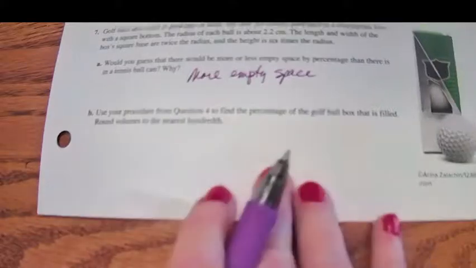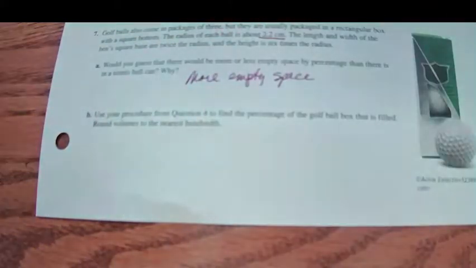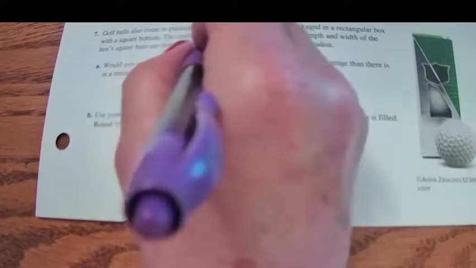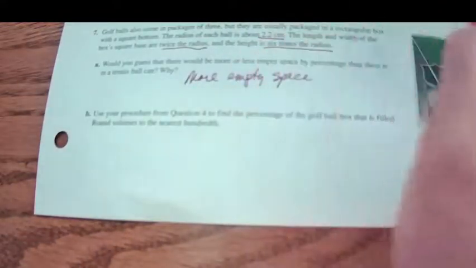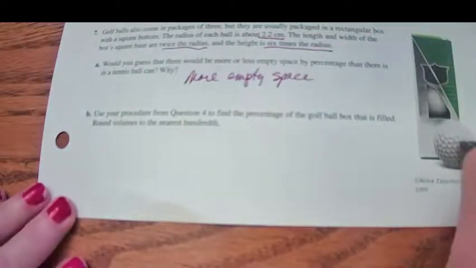All right, and so what do we have here? They tell us that the radius of each ball is 2.2 centimeters. The length and width of the box's square is twice the radius. And the height is 6 times the radius. So that's 2.2.